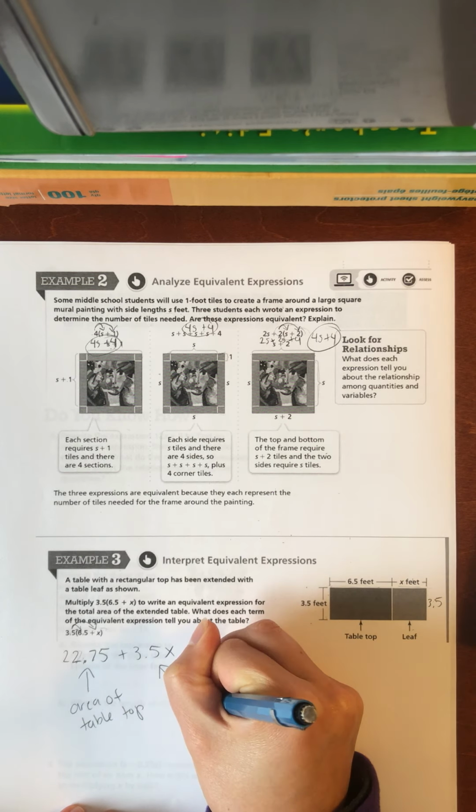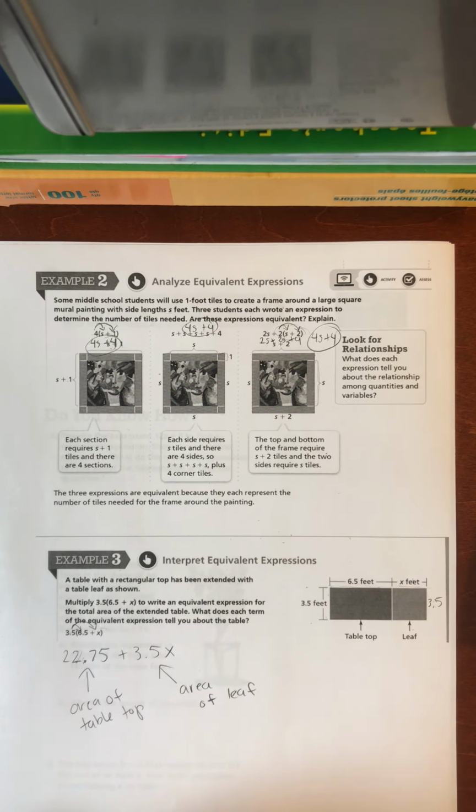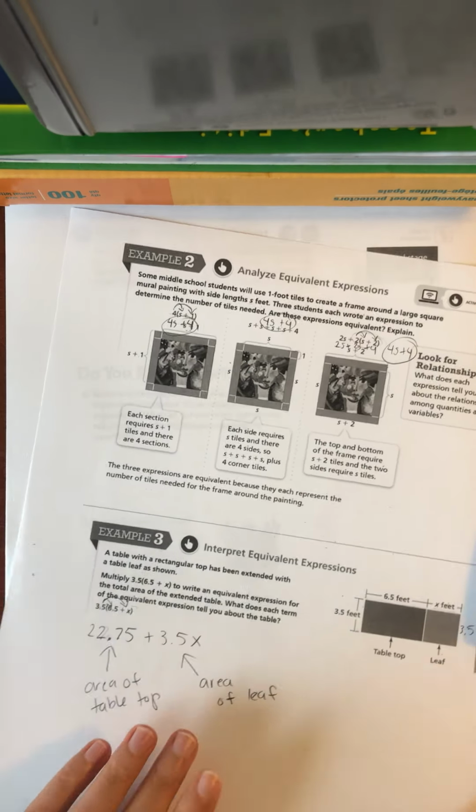The leaf is what they call a piece of a table that you're adding into the table. I have a leaf in my dining room table. You might too. If you have a dining room table at home, you might have a leaf in it that you could put in for special occasions.